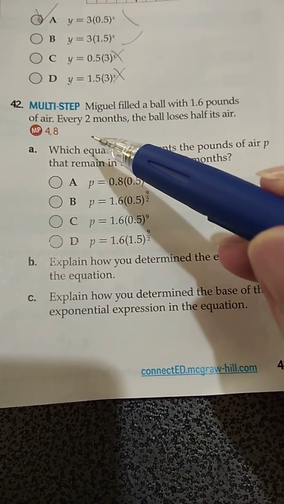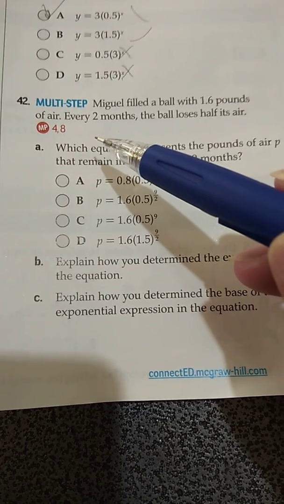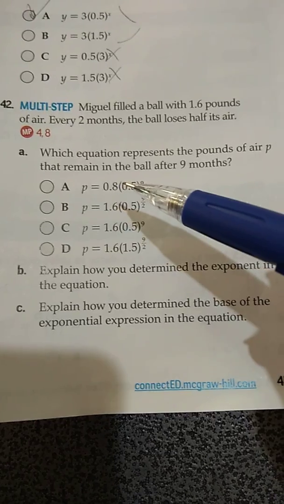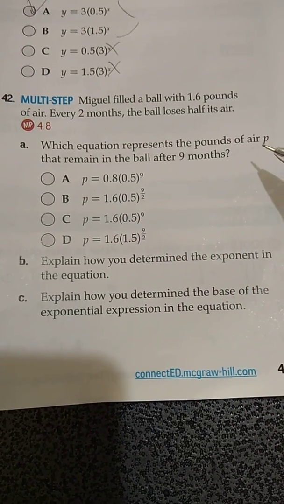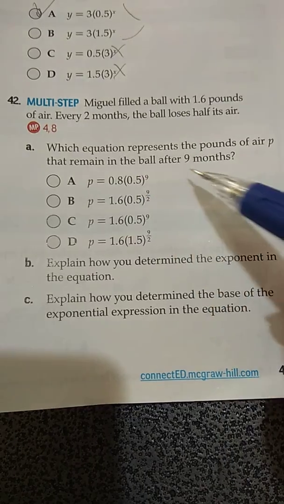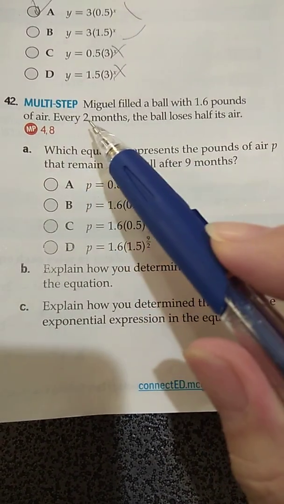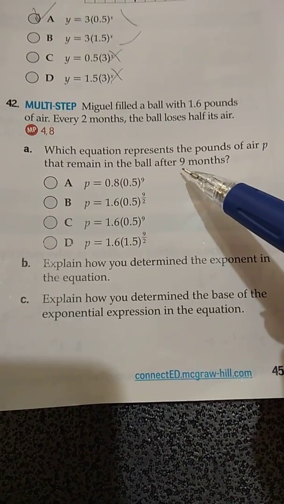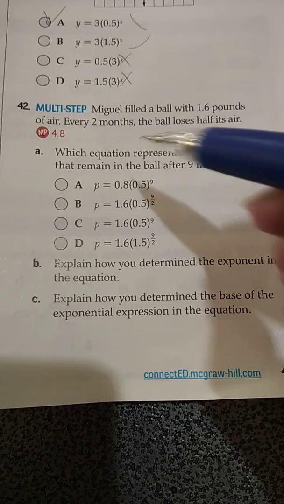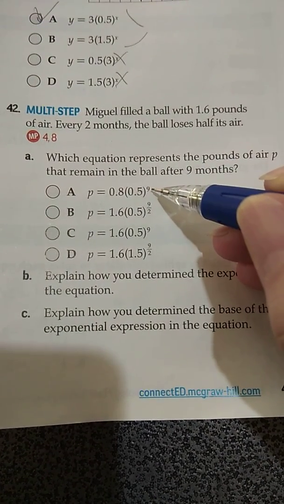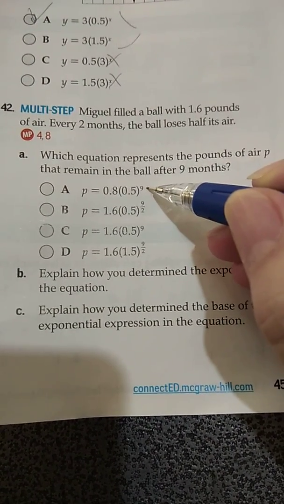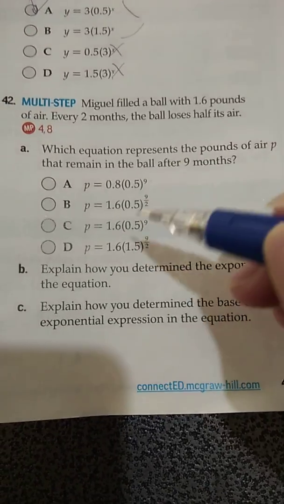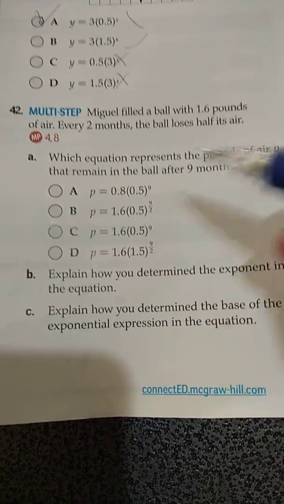Miguel filled the ball with 1.6 pounds of air. Every 2 months, the ball loses half its air. Which equation represents the pounds of air represented by P that remains in the ball after 9 months? Here it says that every 2 months, the ball will lose half its air. So if you have 9 months of time passing, this exponent cannot be 9. It has to be 9 divided by 2, because the rate that they gave you is for every 2 months.